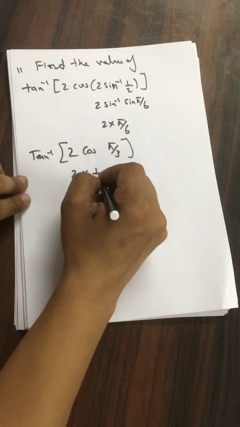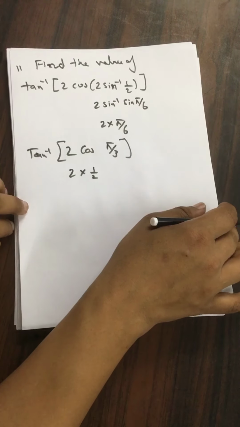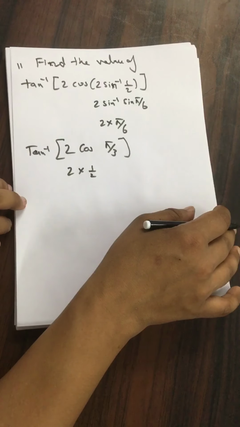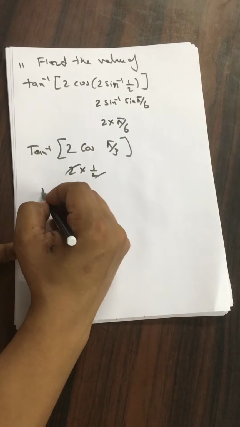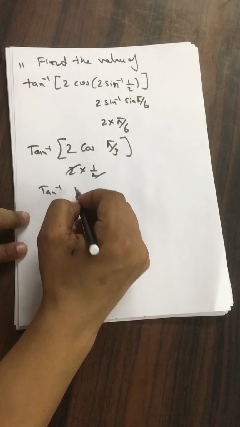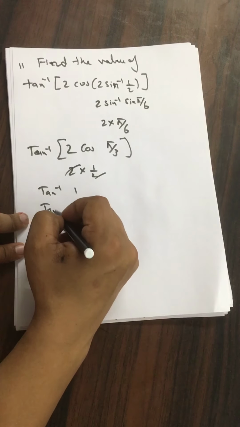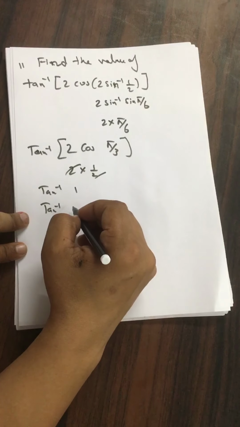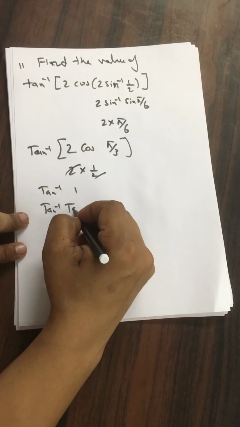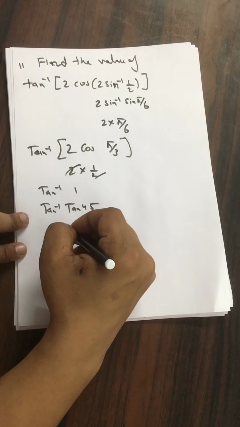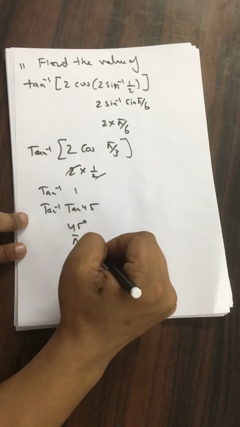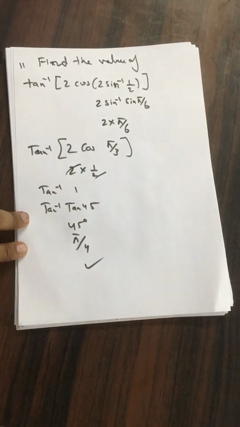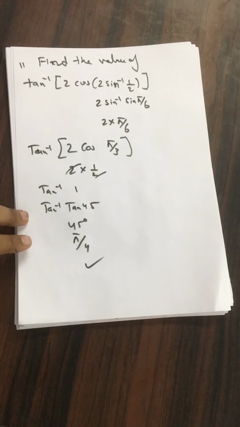See, sine 30 is 1 by 2 and cos 60 is 1 by 2. Cancel. So tan inverse 1. 1 is what? Tan 45. So it cancels, 45 degrees, so you can write pi by 4.